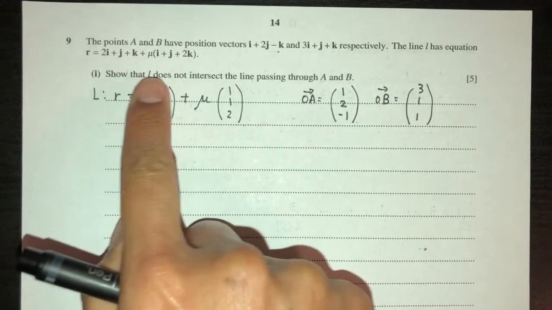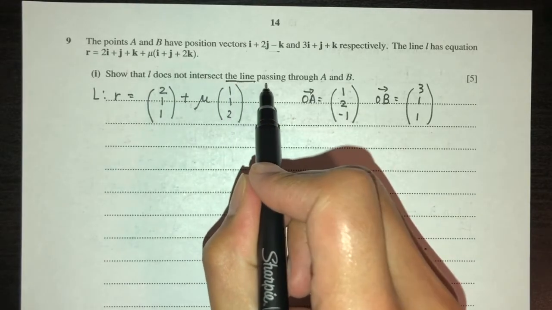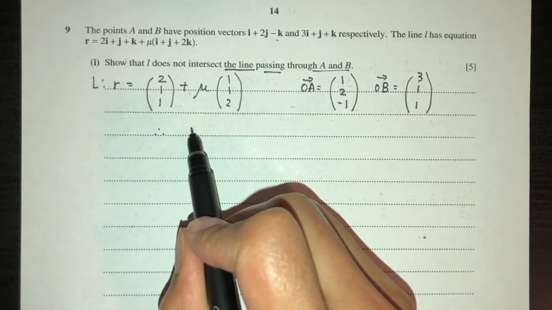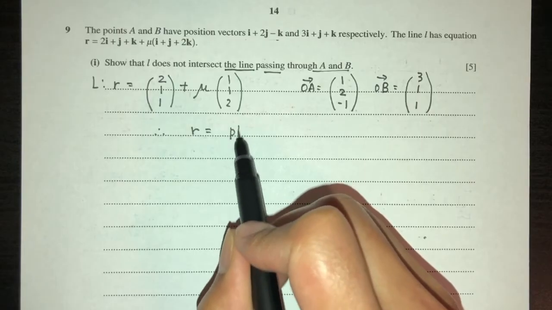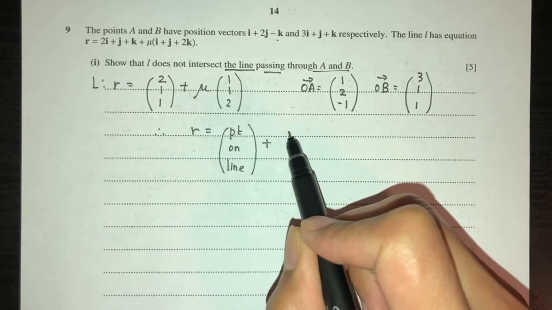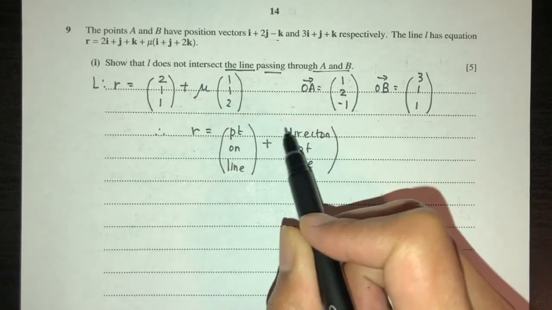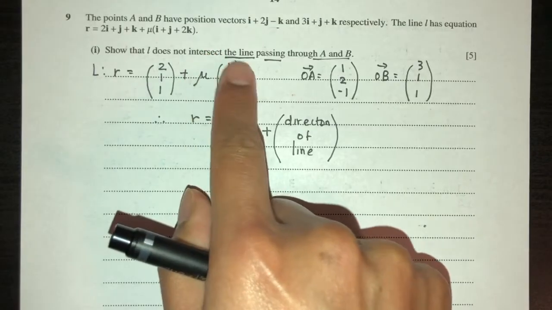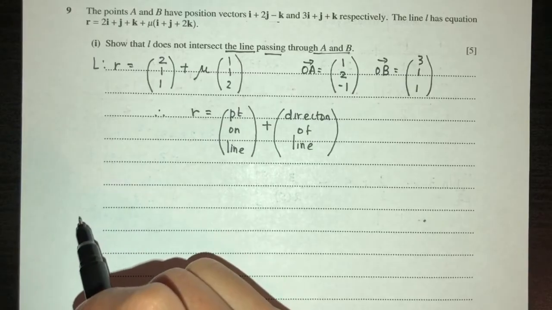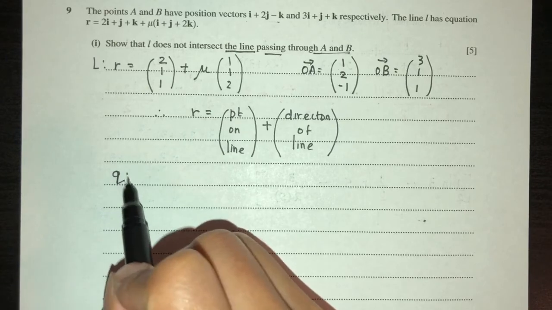Now it says show that L does not intersect the line passing through AB. So we have to still find the line passing through AB. So how do you find the equation of a line? As you can see, for example, equation of a line is equal to a point on the line, which is a vector, plus direction of line. Okay, that is only an indication. So to find the equation of the line that goes through AB, we have to find the direction of AB. So let's call this line, let's call it the line P or Q, I don't know, Q, line Q.